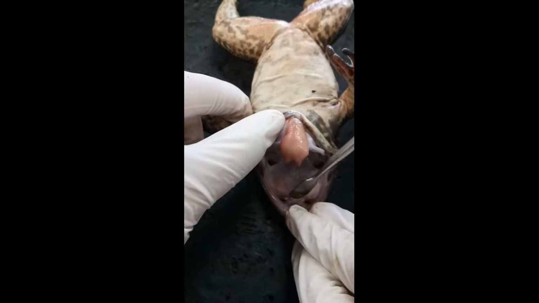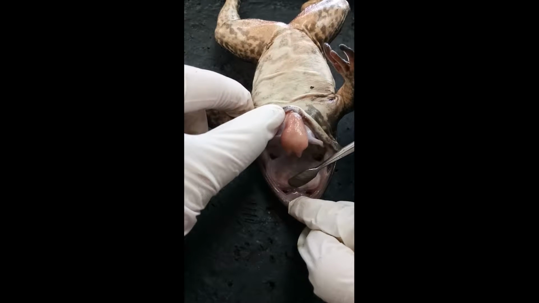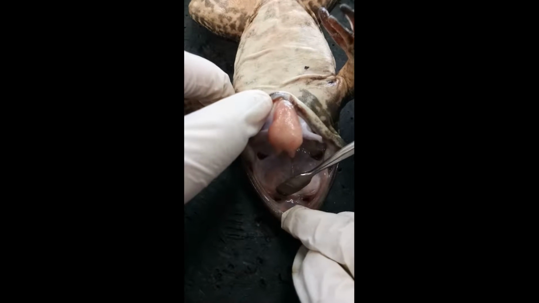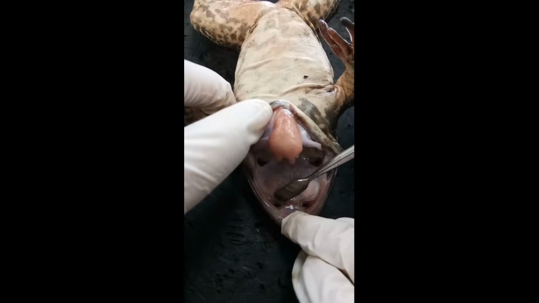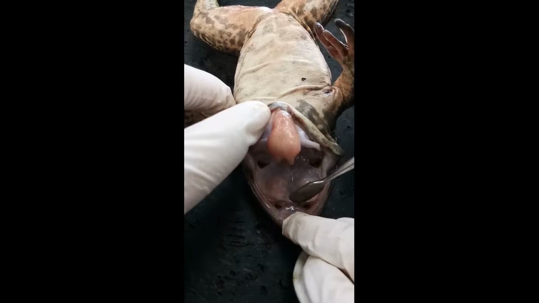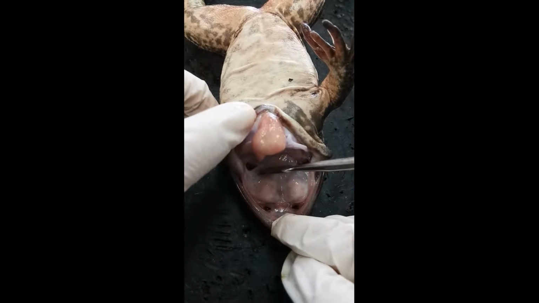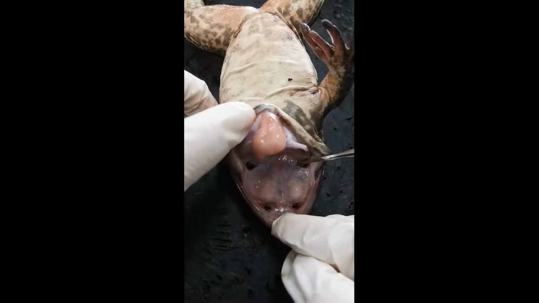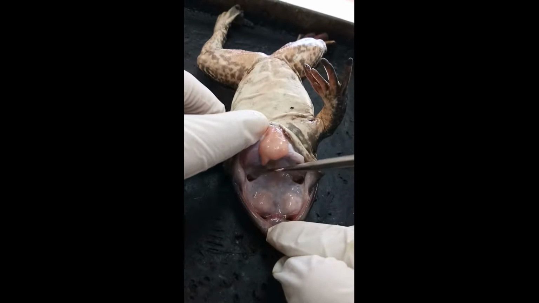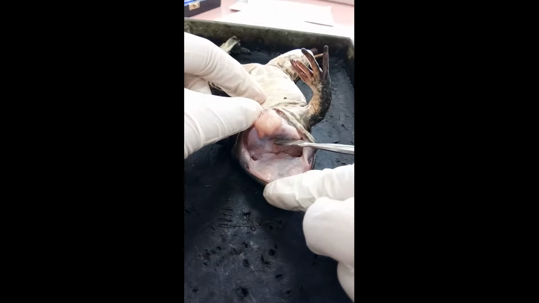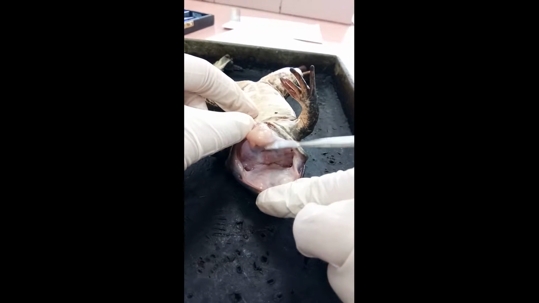Then this pair of holes is the internal nares. And you can see these two little structures. These are the vomerine teeth at the roof of the mouth at the rear end, in a V shape. And these two are the eustachian tubes, which equalize the pressure in the frog, located at the angle of the jaw. We have the glottis, the airway which leads to the lungs for gas exchange. It's located behind the tongue.